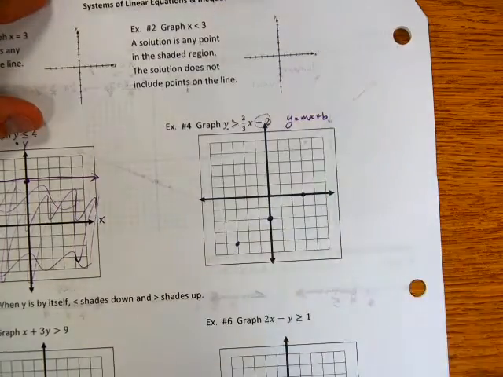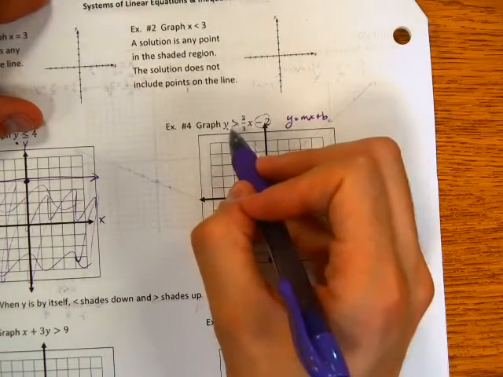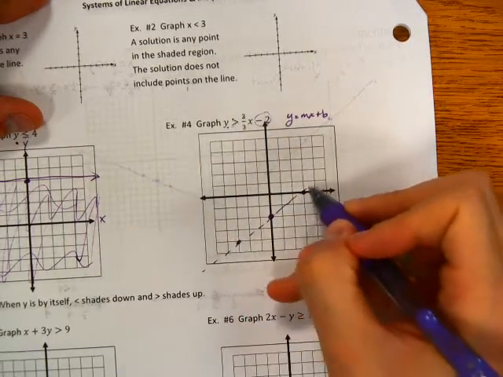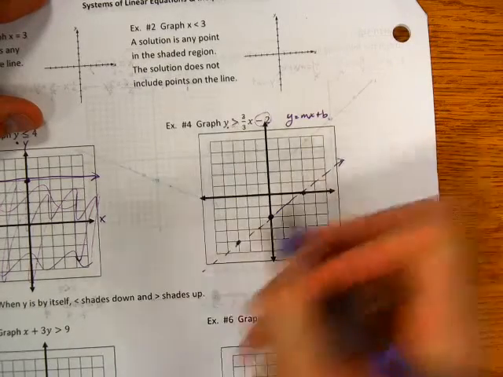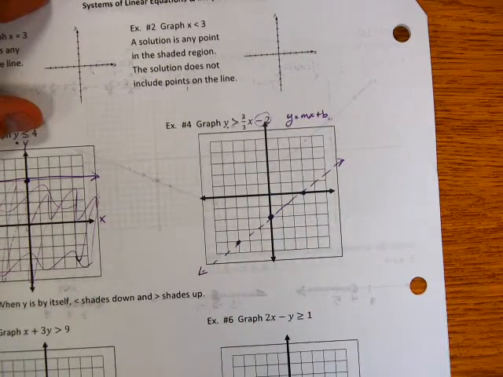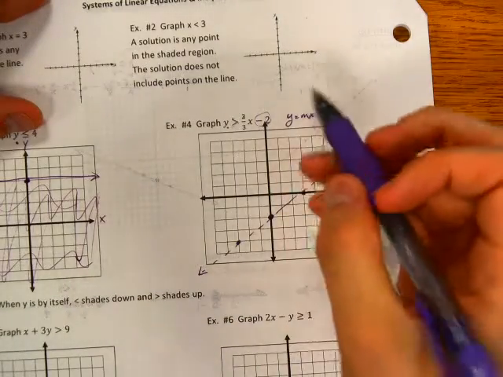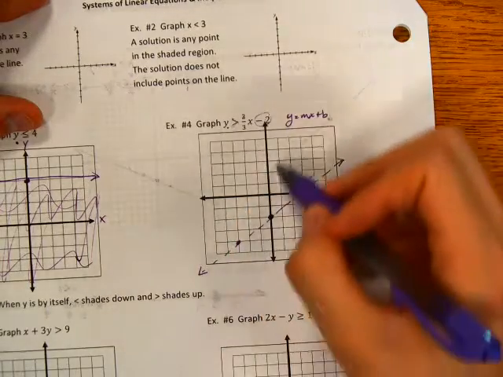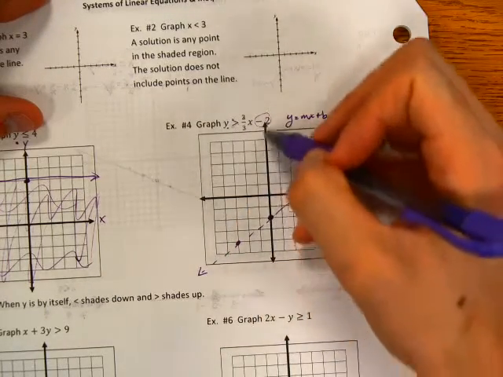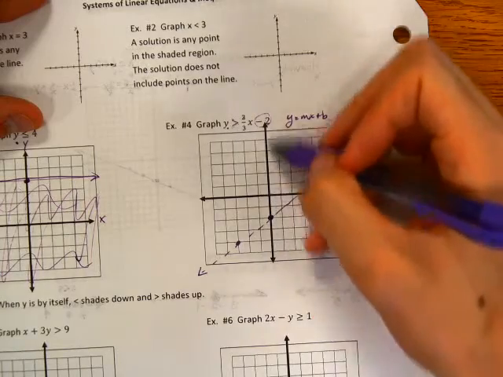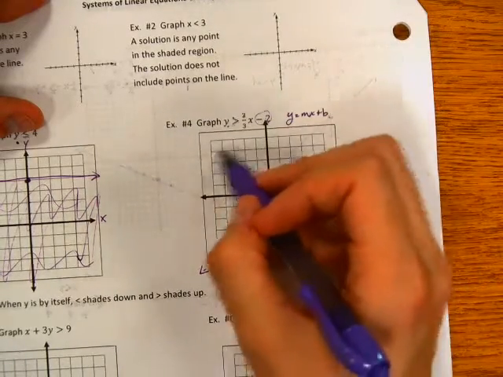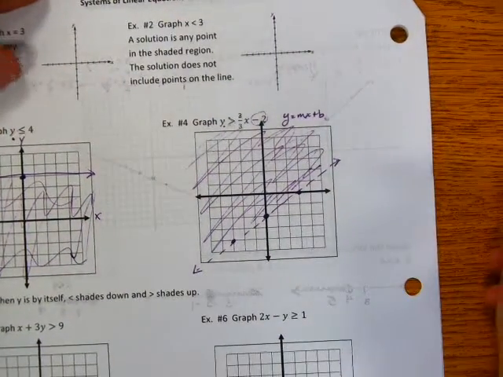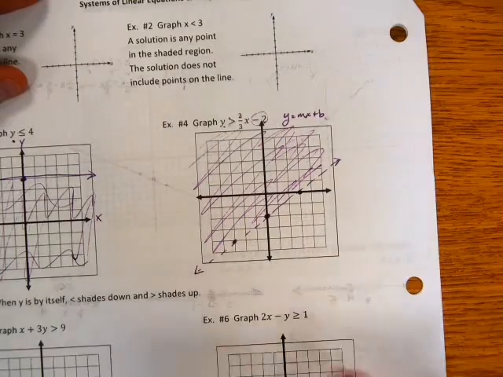Now, before I draw my line, notice this says less than, so I can't draw a solid line, I have to draw a dotted line. So we're going to draw a dotted line here. Alright, so that's one of the differences between inequalities and linear equations. Now it says y has to be greater than this piece right here. So look at your y-axis. I want the piece that's greater than. So from here, I want everything greater than that. So we're going to shade everything that's greater than on that y-axis. Does that make sense? Alright, so those are two examples.